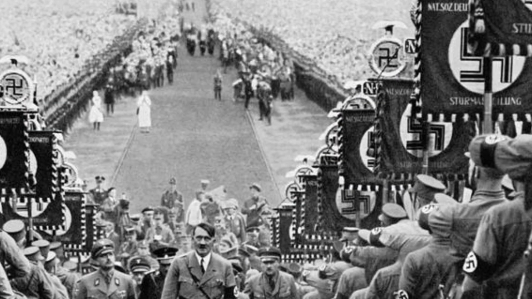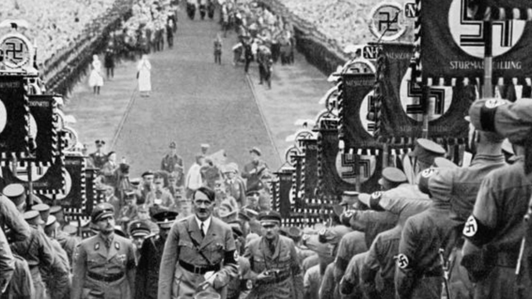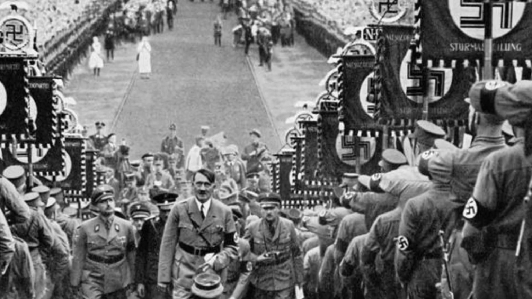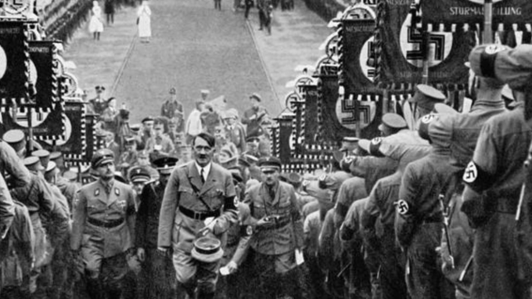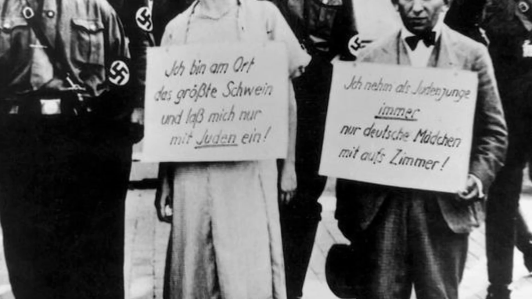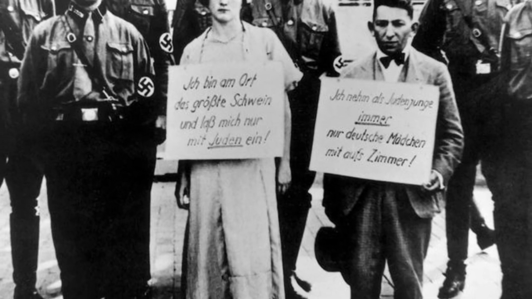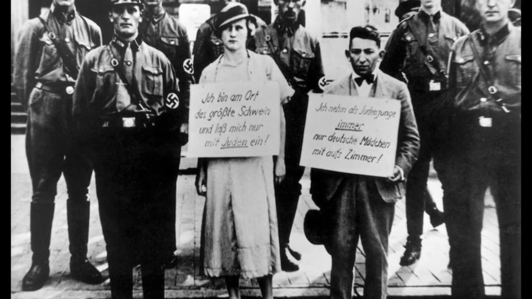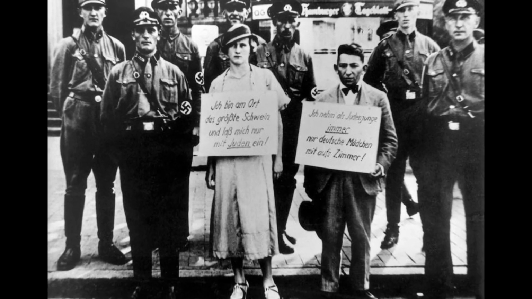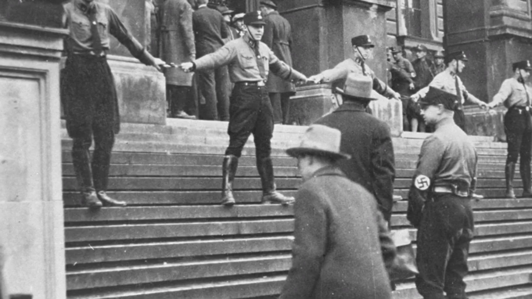Nuremberg Laws, 1935. The Nuremberg Laws, enacted in 1935 during the annual Nazi Party rally in Nuremberg, introduced legal discrimination against the Jews in Germany. These laws defined who was considered Jewish based on ancestry and imposed restrictions on marriage and sexual relations between Jews and non-Jews.